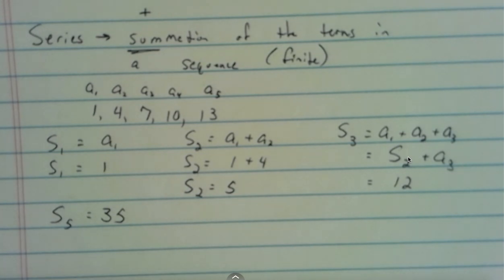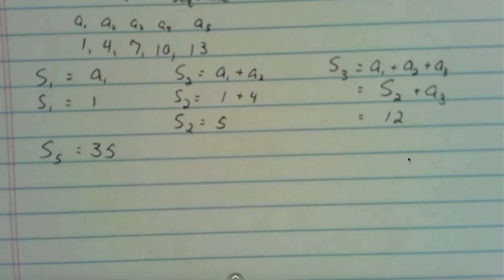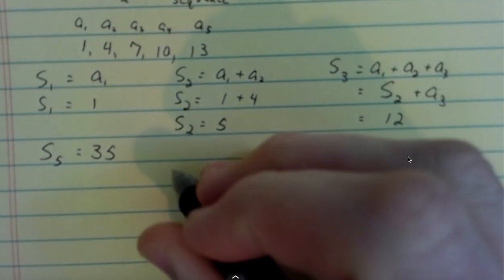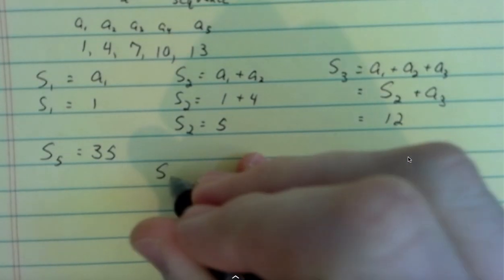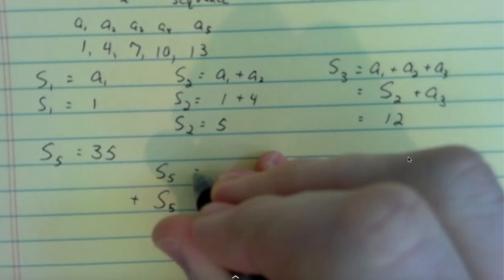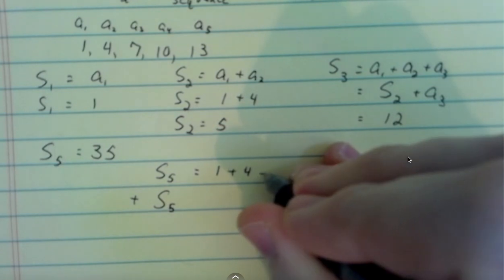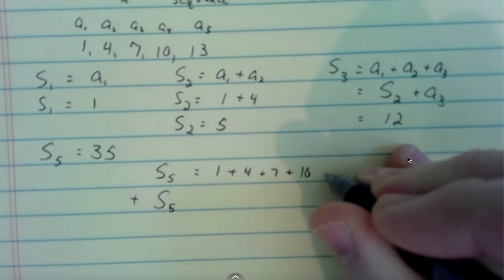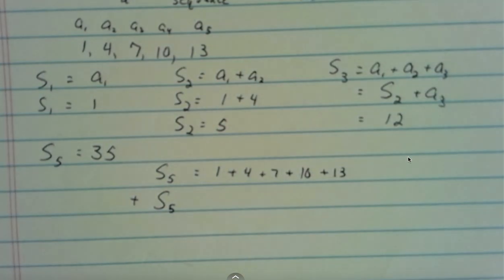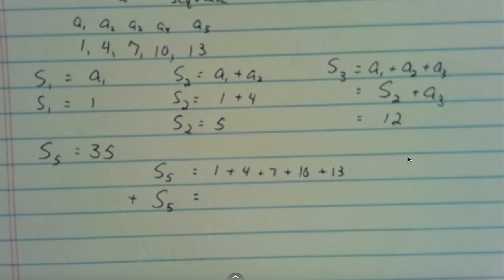But it helps sometimes if we can get an explicit formula going, right? So what we're going to do is we're going to see if we can figure out an explicit formula. So what we're going to do is we're going to take S5, right, and we're going to go ahead and add S5, right? So S5 is really just all of these numbers added together. So it's 1 plus 4 plus 7 plus 10 plus 13. Now for S5, it's the same numbers, but what I'm going to do is I'm going to add them backwards. And kind of watch what happens here, right?